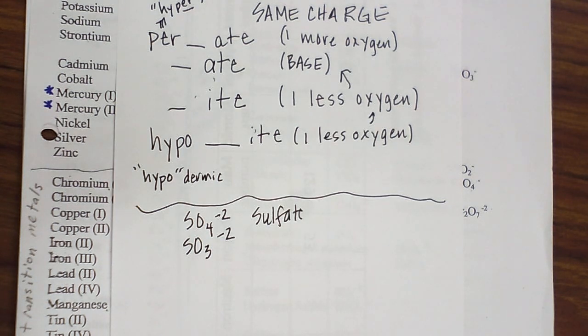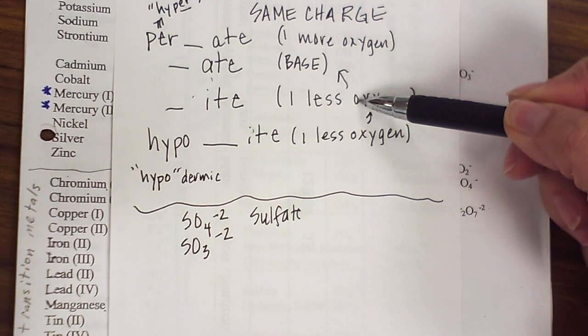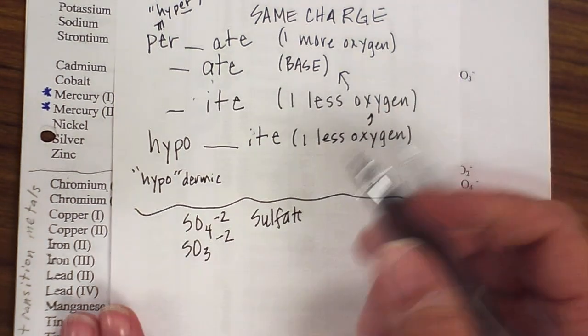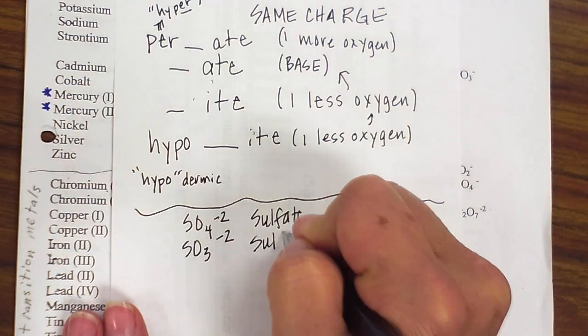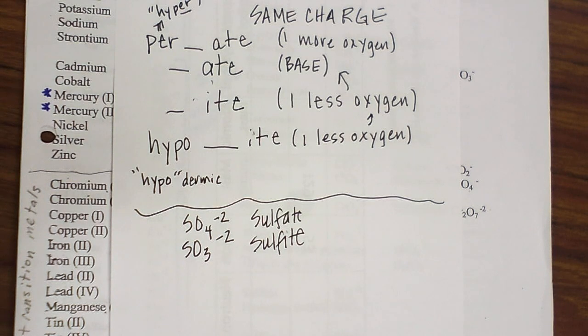They always have the same charge. What is this called? Sulfite. So look, one less oxygen, same charge, sulfite. Okay?